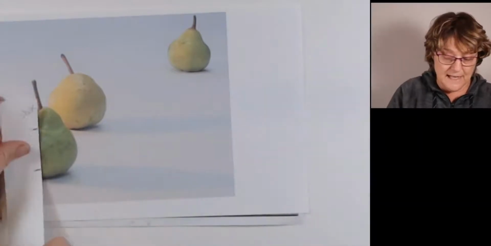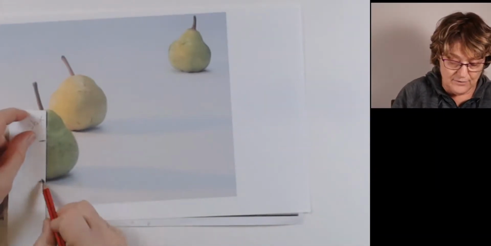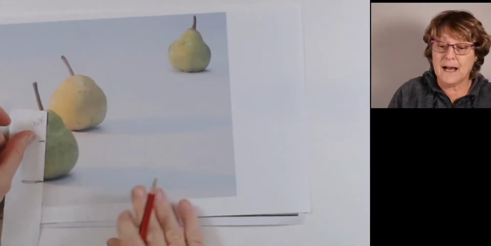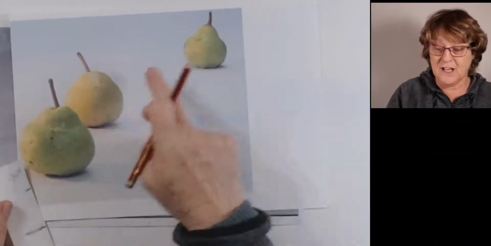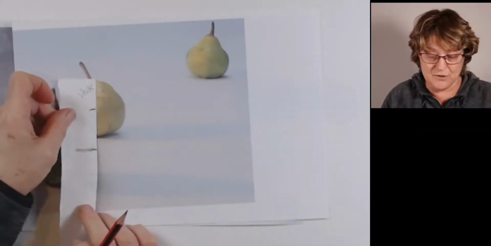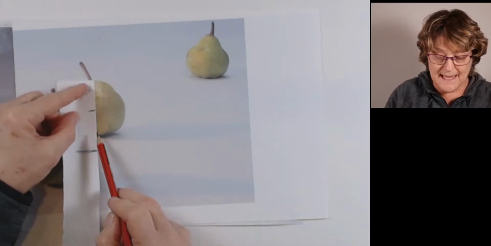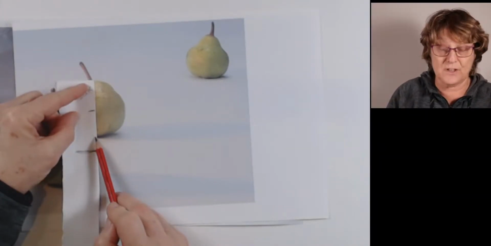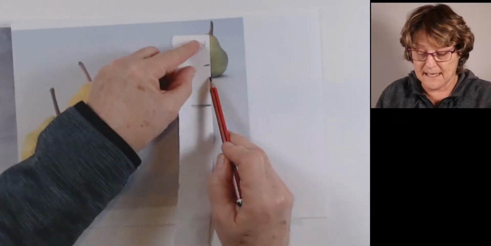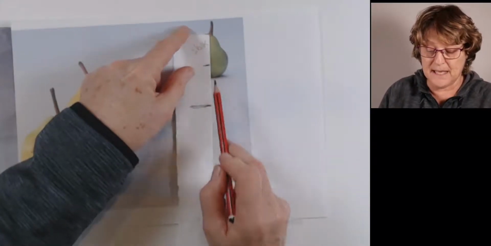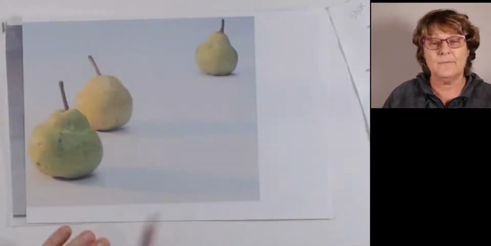So there again, there's the size of my first pair that I measured, and you can see without measuring, but if I measure that pair against the big pair, you can see it's smaller, and I measure that pair against the big pair and it's even smaller.